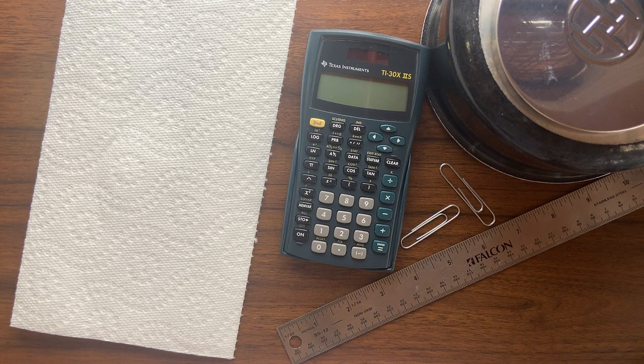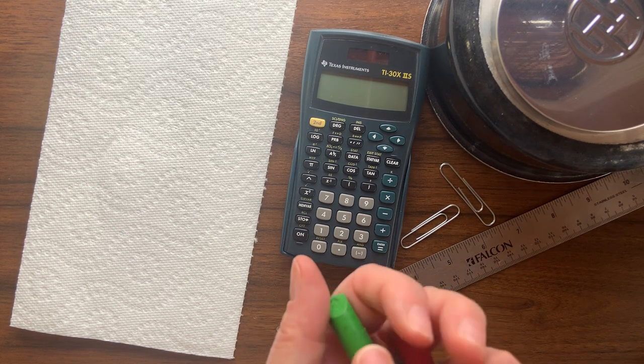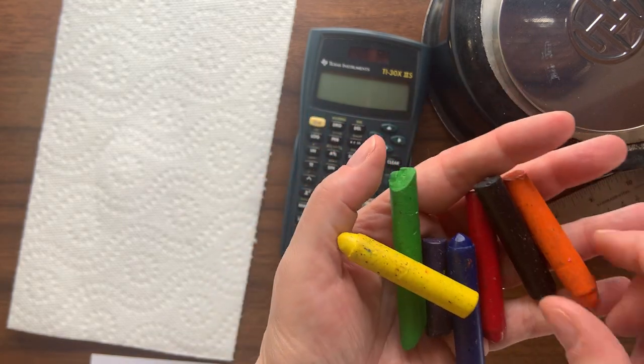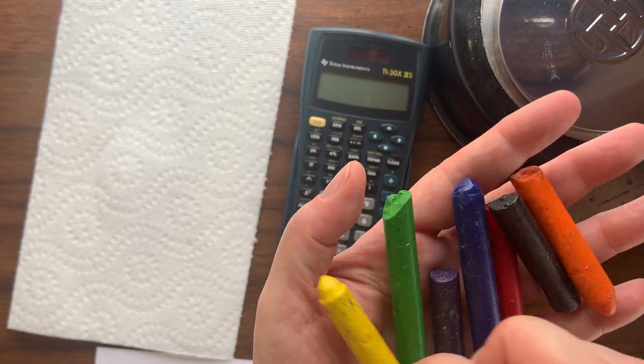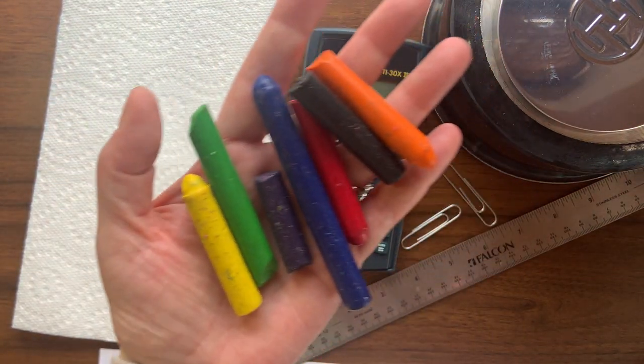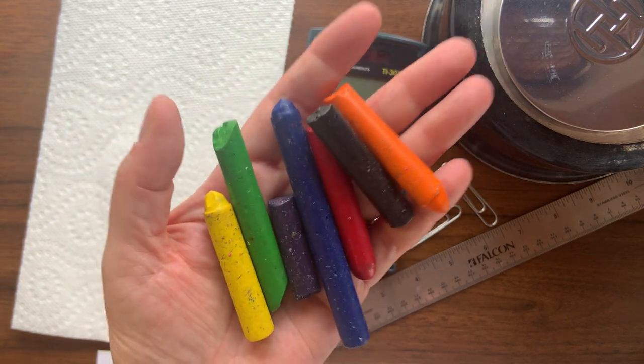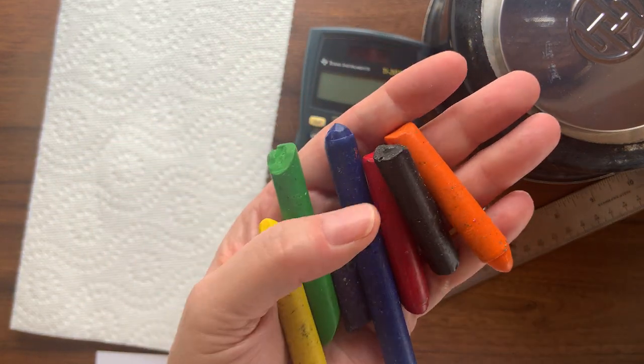I've gone ahead and borrowed my daughter's crowns, the ones she has ripped the paper off of. She loves ripping the paper off of crowns for some odd reason, but hey, it works for me now because now I have these materials, these tools at my disposal.